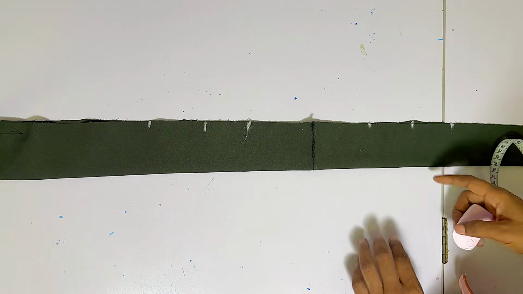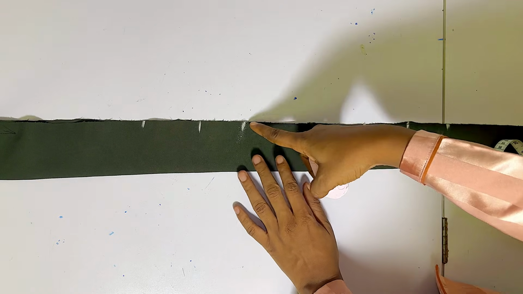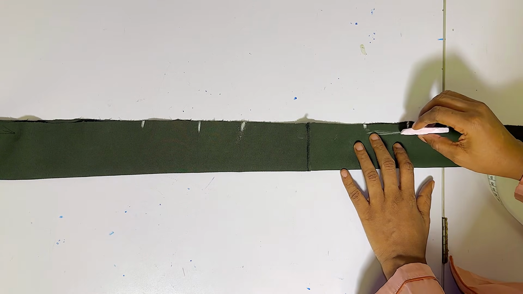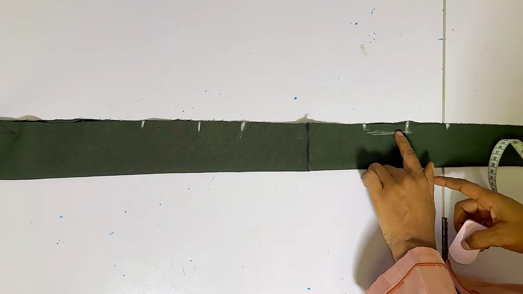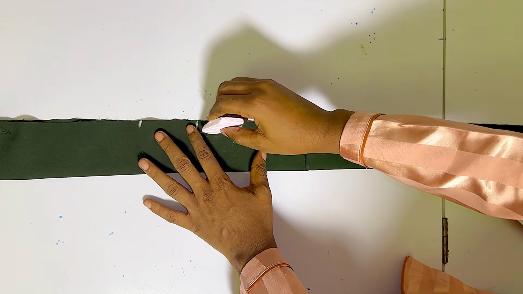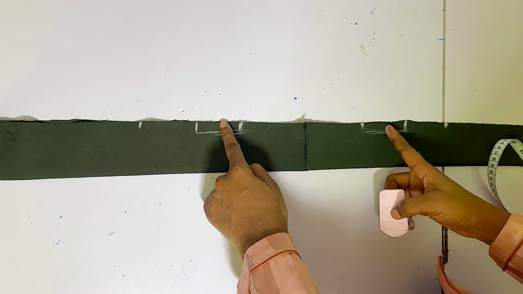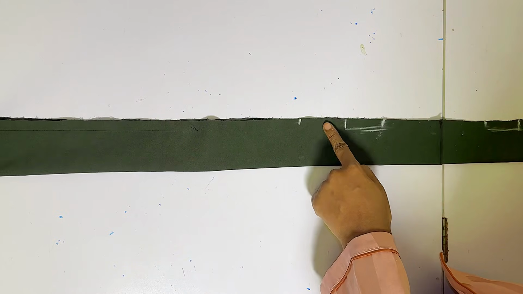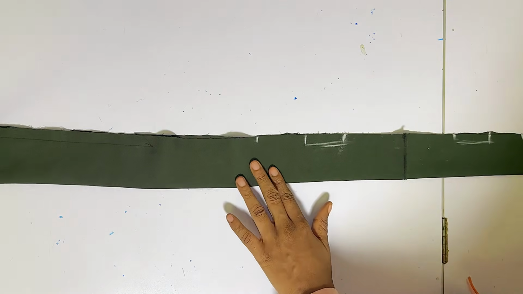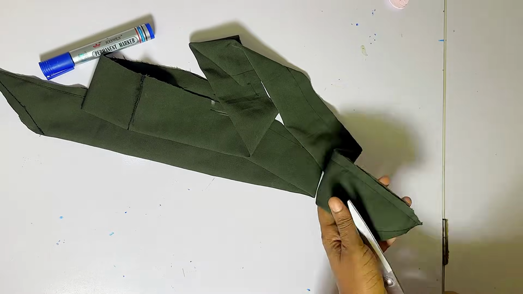So what I'm going to do, this part here, I'm going to leave it open, and then this part right here, I'm going to stitch it closed. This part as well, I'm going to stitch closed. So I'm stitching just these two places closed, and then I'll leave this side open, and then from here I'll stitch the rest of the band closed. I'll show you what it looks like when I do this.